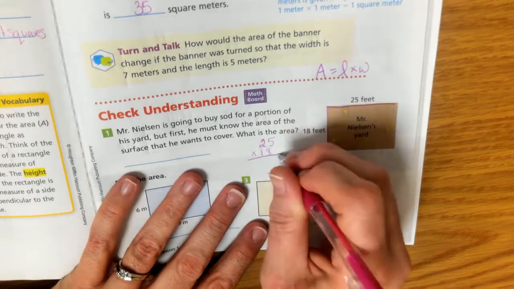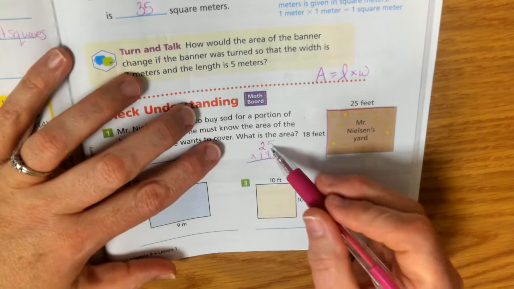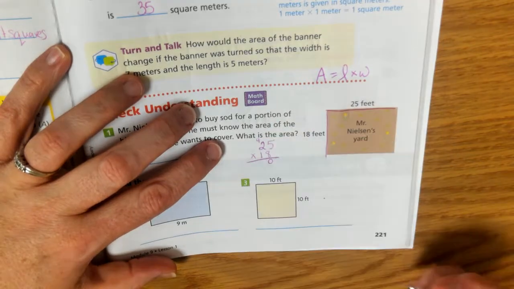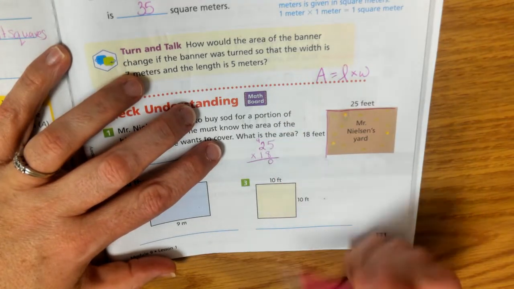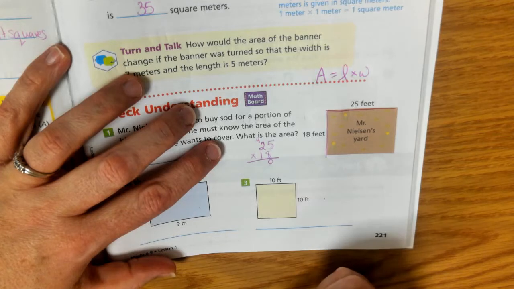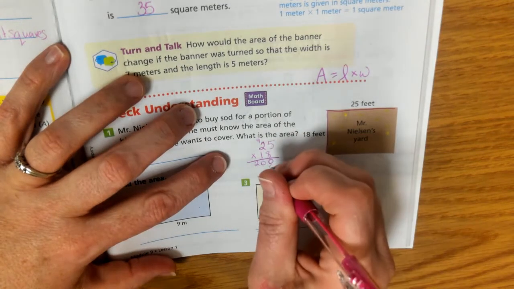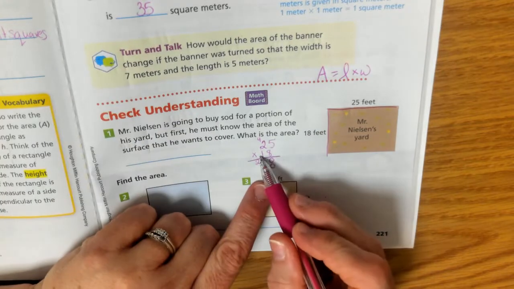25 times 18. 5 times 8 is 40. Regroup my 4. 2 times 8 is 16, plus 4 is 20. Remember a 0 in the ones place, and now we're moving to the tens place.